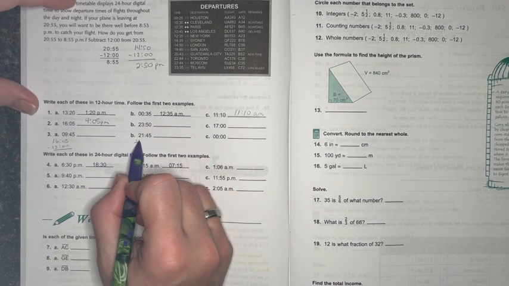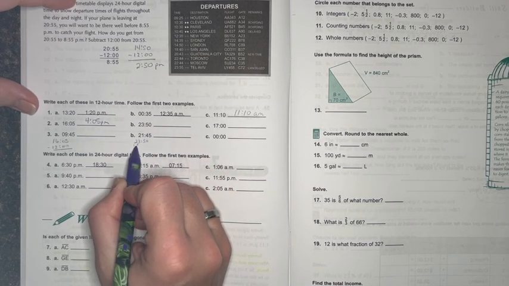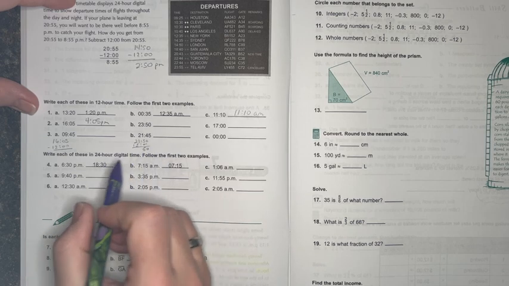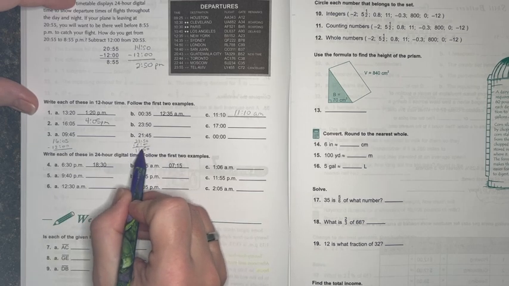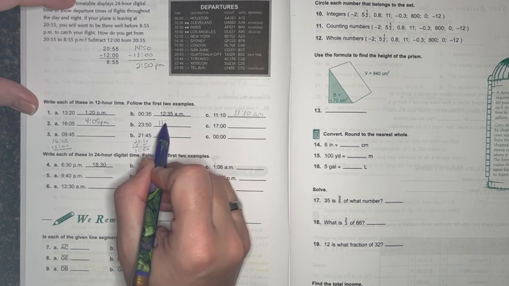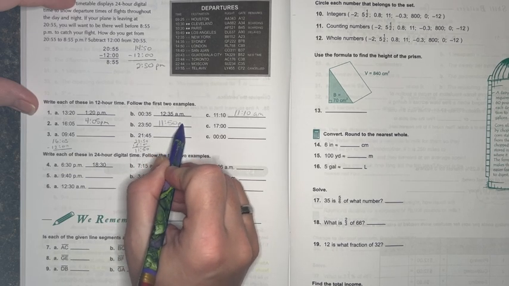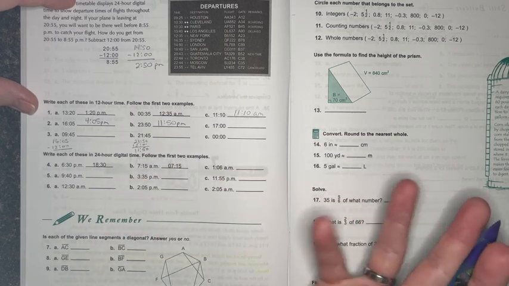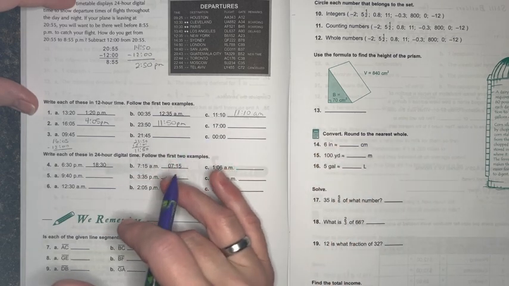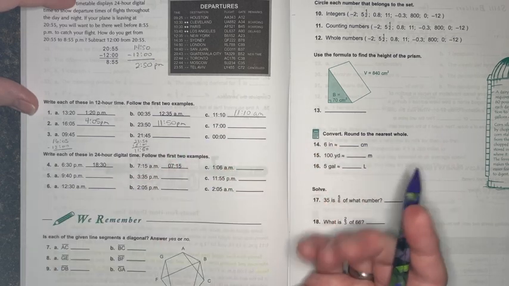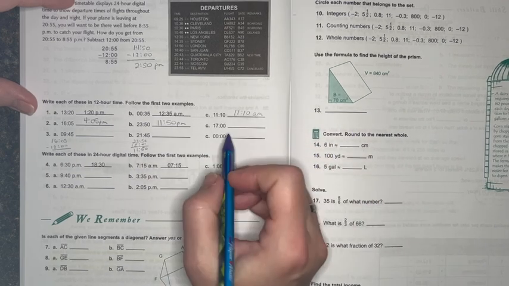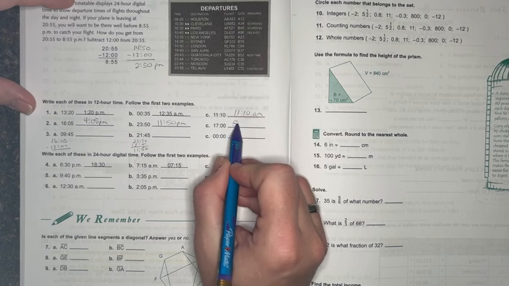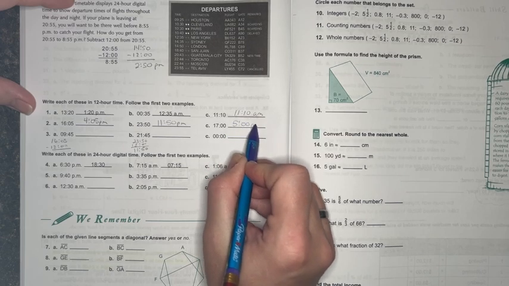23:50 and subtract 12. Here's our 50, right? 1, so 11:50 p.m. Right? If you have to subtract the 12, or you have to add a 12, then it is the afternoon. It is the p.m. Okay, it's afternoon. 17 minus 12 is 5 p.m.